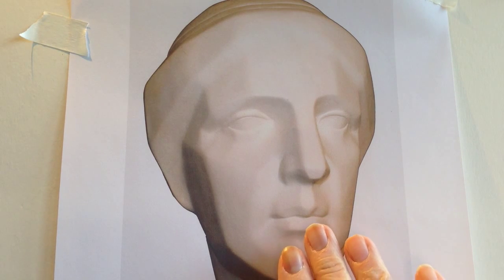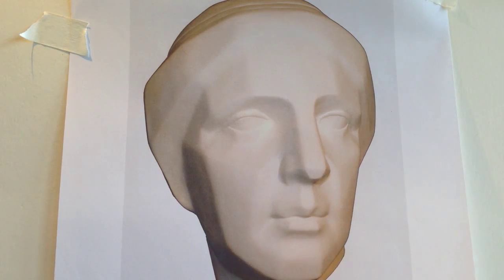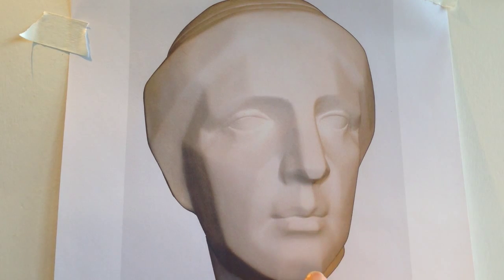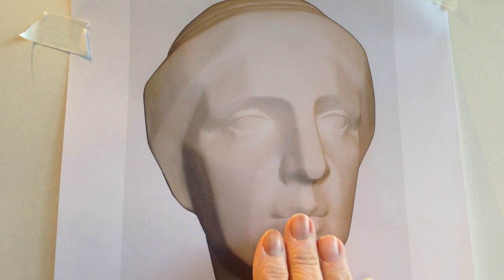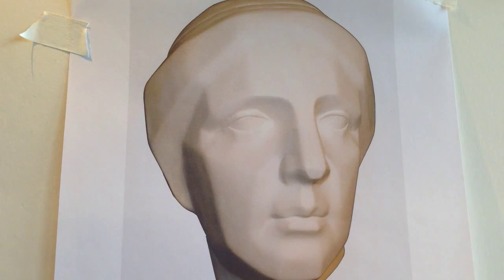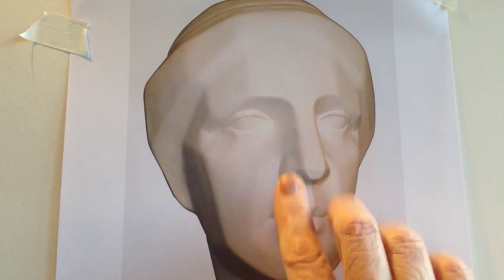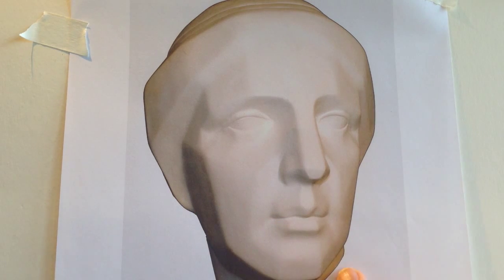This is a photograph of a plaster cast of a famous sculpture, Venus, and this sculpture has been chiseled so that the planes on the face are more obvious. The human face doesn't have such sharp edges. It's more rounded, but this is a plaster cast that helps artists to see where those plane breaks are.